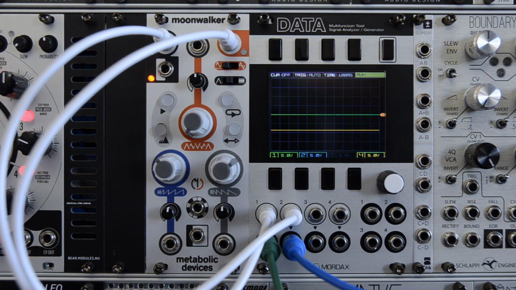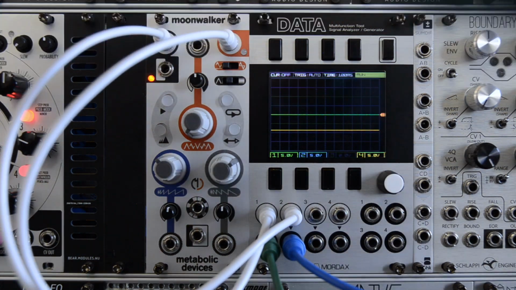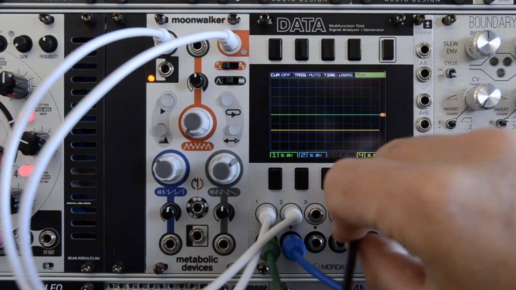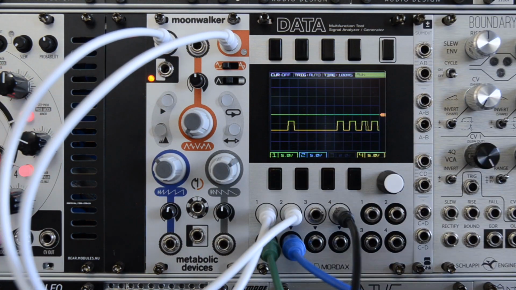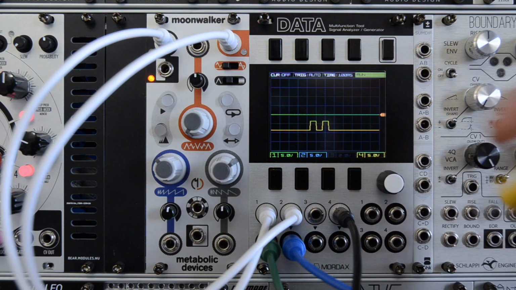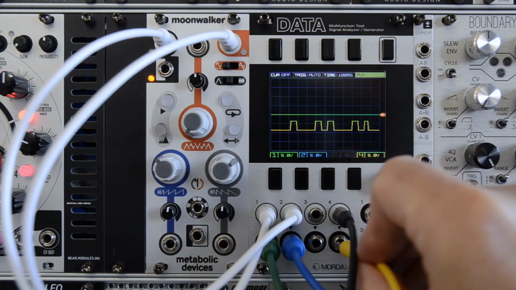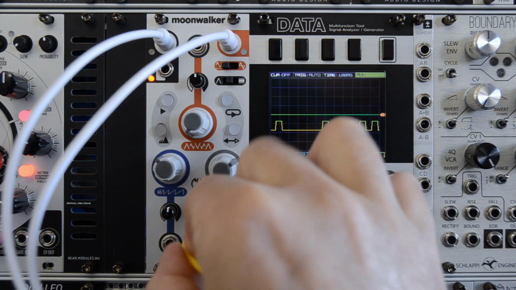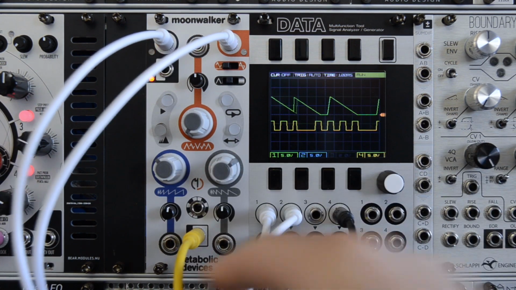Now, instead of triggering this manually, you can send in a trigger. Let me route it through data. You can see this trigger or gate signal here. It's the yellow trace, and I'll connect the yellow cable to the trigger input, which is on the bottom here.